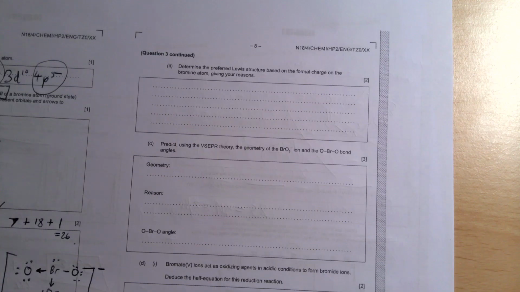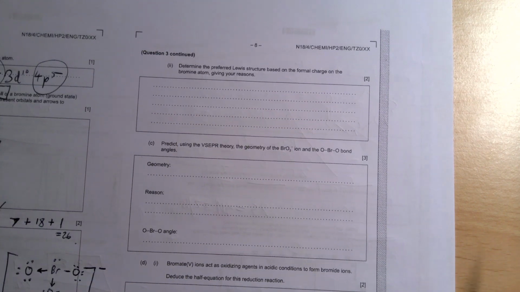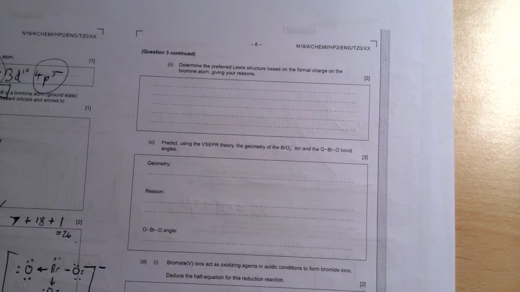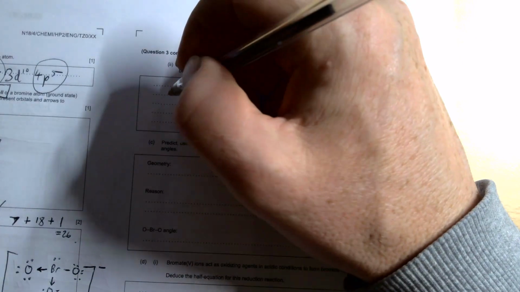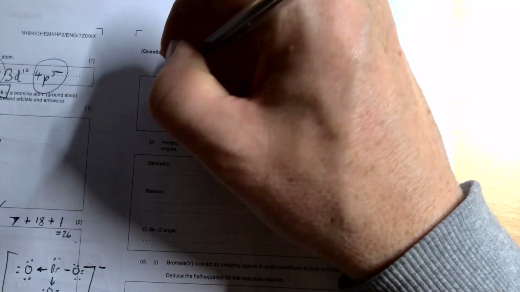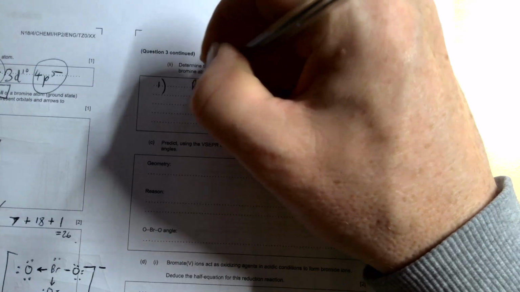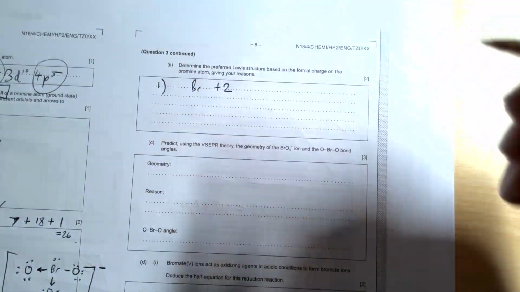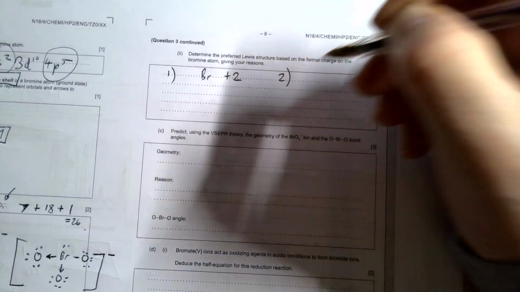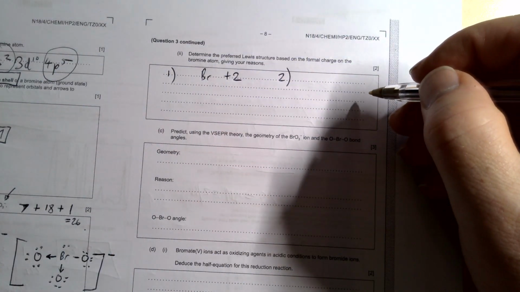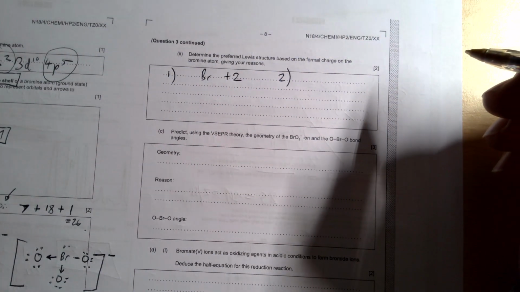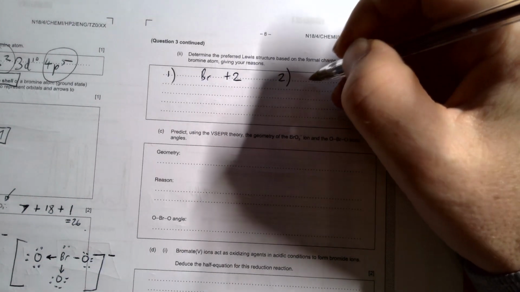And I've already answered this question on the previous part, but very briefly. For structure 1, the formal charge on the bromine is +2, for the reasons I've worked out just a moment ago. And you had to, for the first mark, also say what the formal charge on the other structure that you drew was, which is either 0 or 1.